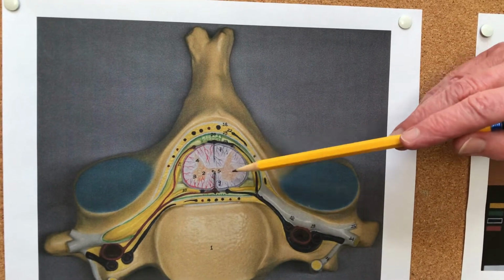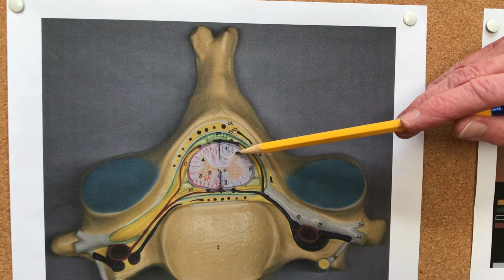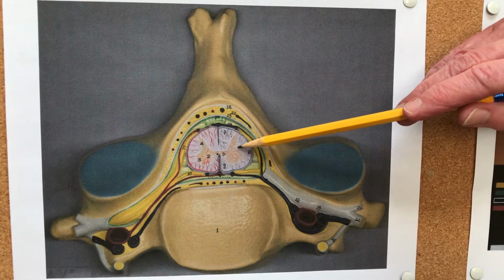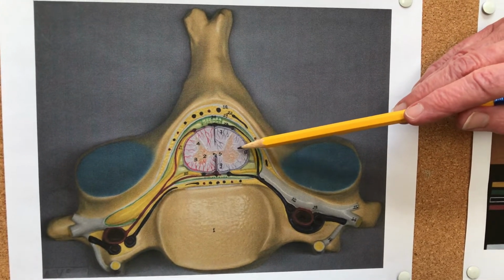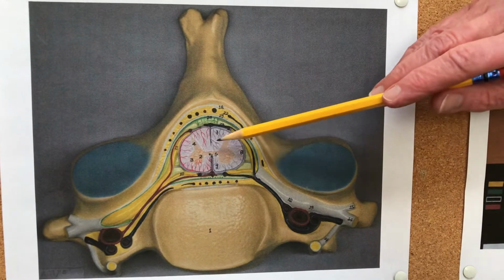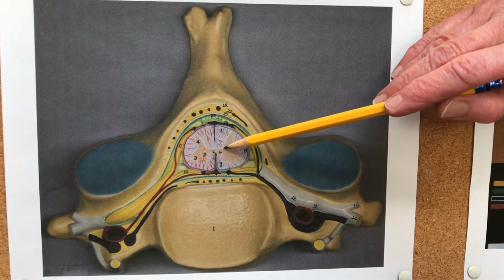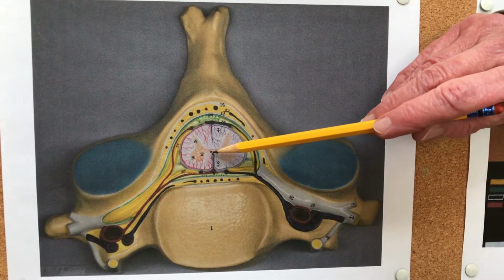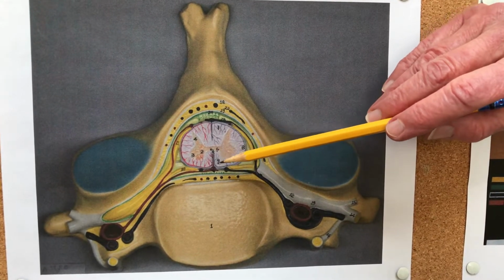And then the gray matter is called the horns. We've got the anterior horns, the posterior horns. We do not have any lateral horns. They would be here, but they're only found in the thoracic and lumbar region, and this is a cervical vertebra. Connecting the two horns from either side is this strip of tissue called the gray commissure, and in the center is the central canal, that little hole which will carry cerebrospinal fluid.